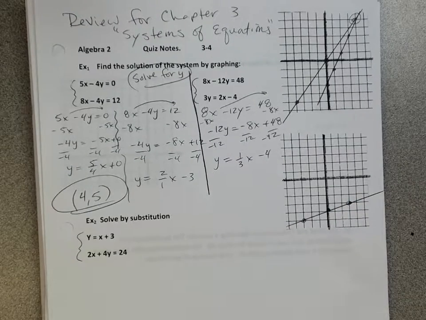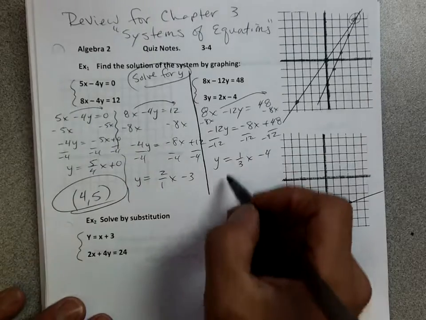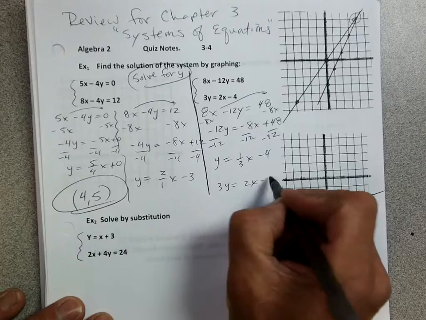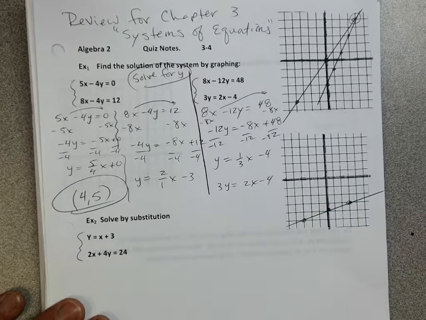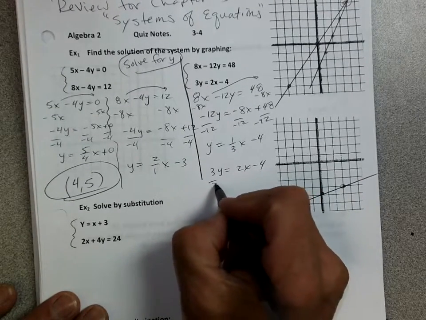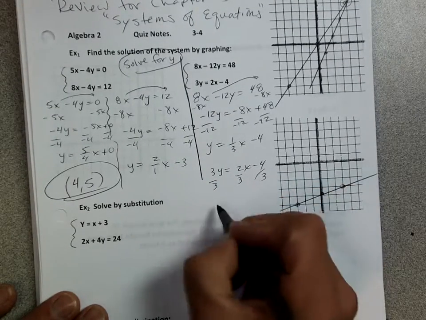Okay, and then the second one, I'm just going to put here, my 3y equals 2x minus 4, okay? And I'm going to divide by 3, divide by 3, divide by 3.